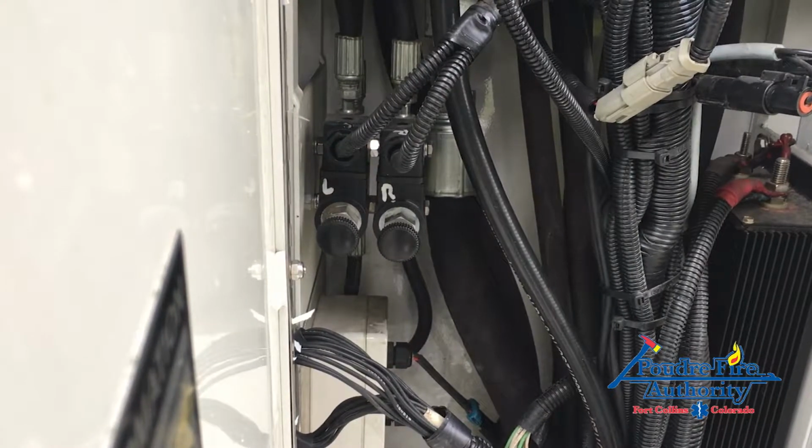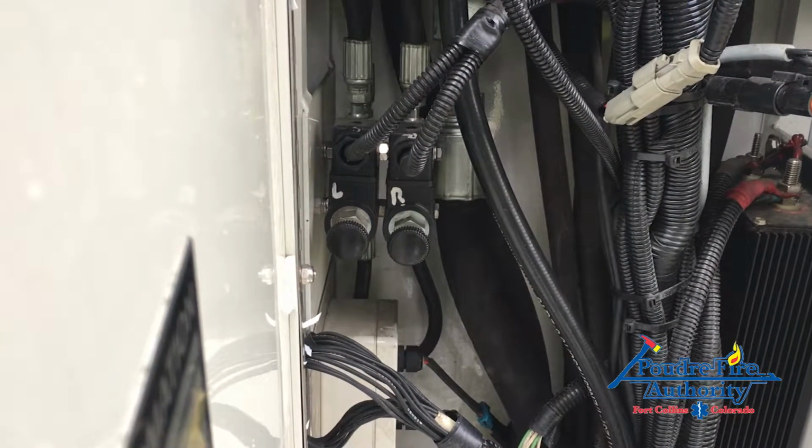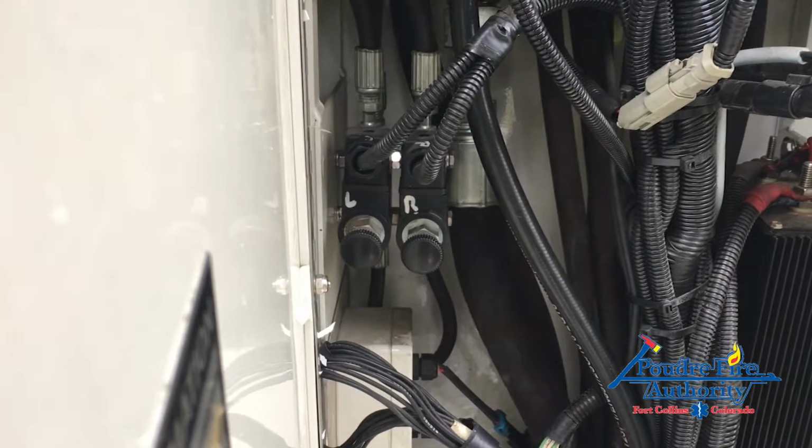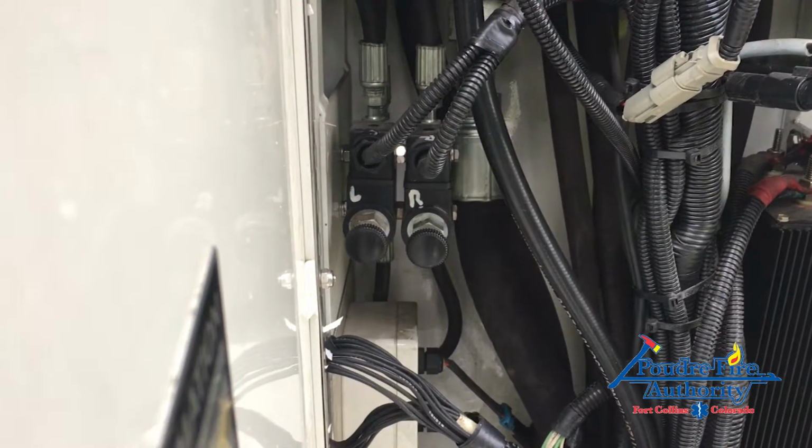One thing that's important to understand on these direct override controls for operating to a short jack side is that you actually push the knobs in. You don't pull them out, you actually push them in.